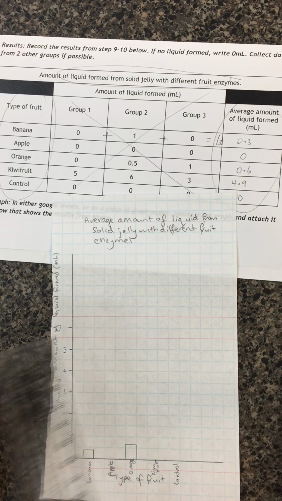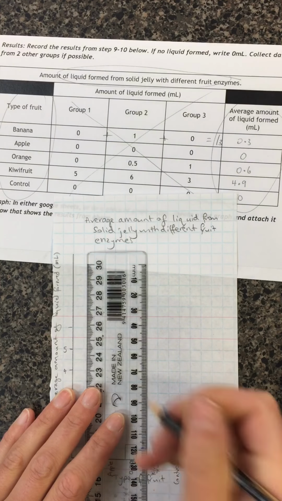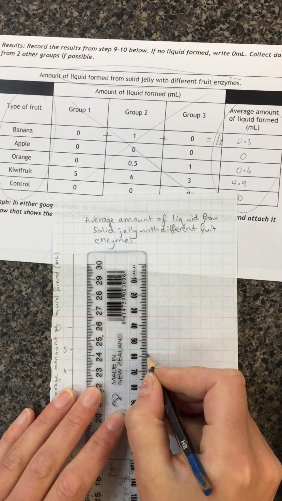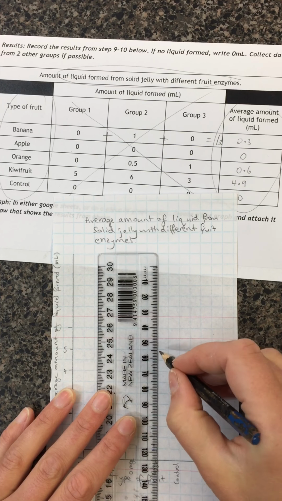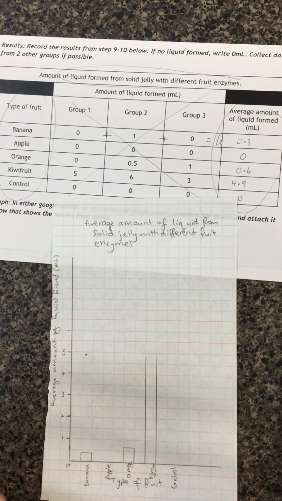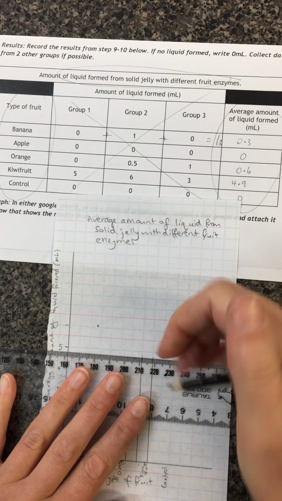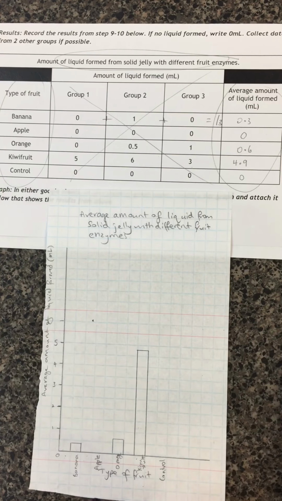The kiwi fruit had the highest, so that is 4.9. We need to go all the way up. If that's 5, probably to about there. And finally, the control was 0, as we'd expect.